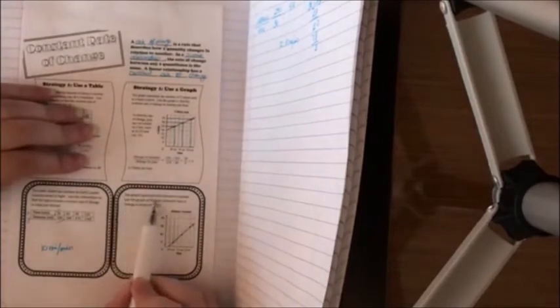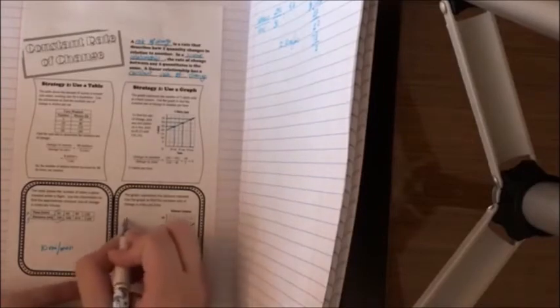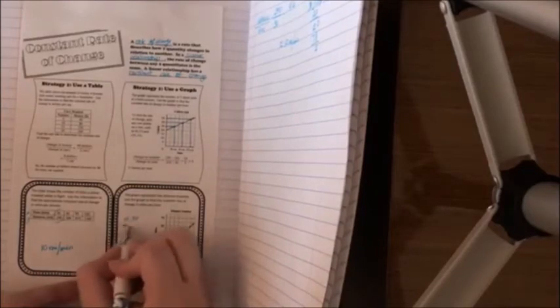Now, the second problem that they give us states the graph represents the distance traveled. Use the graph to find the constant rate of change in miles per time. Okay, so I can pick any 2 points that I would like to pick. So I have 10, 72 I can choose from. 1280. Okay, and then I go to 2.